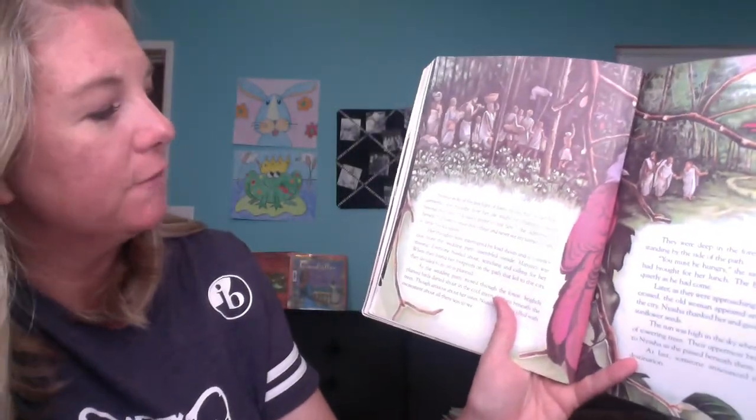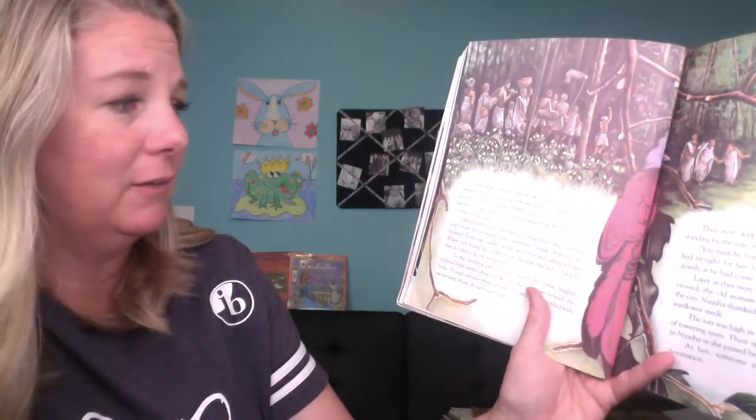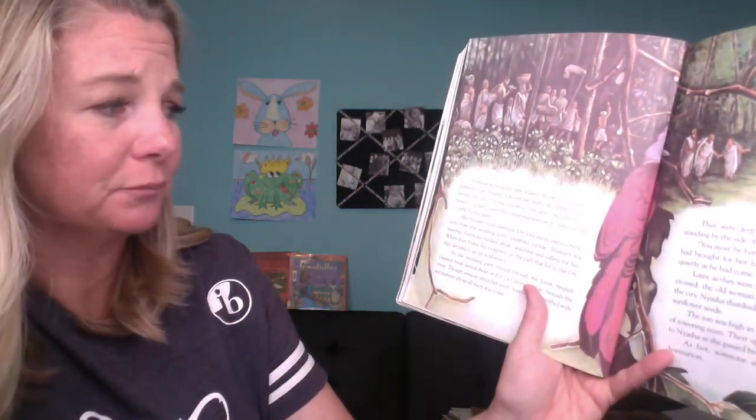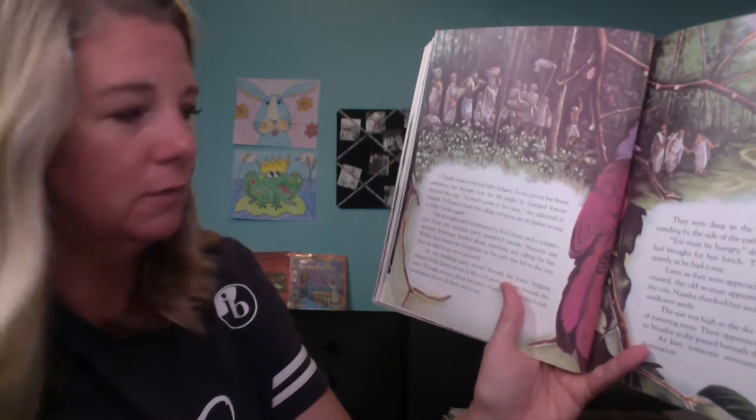Nyasha woke at the first light of dawn. As she put on her finest garment, she thought of how her life might be changed forever beyond this day. I'd much prefer to live here, she admitted to herself. I would hate to leave this village and never see my father or sing to little Nyoka again. Little Nyoka was the snake in the garden.